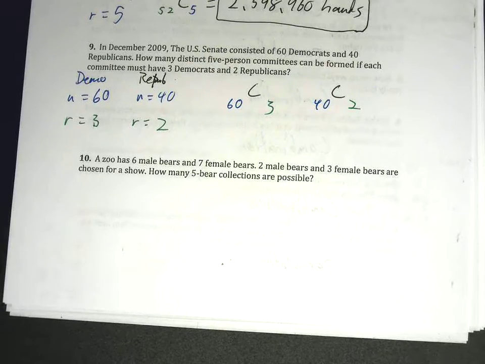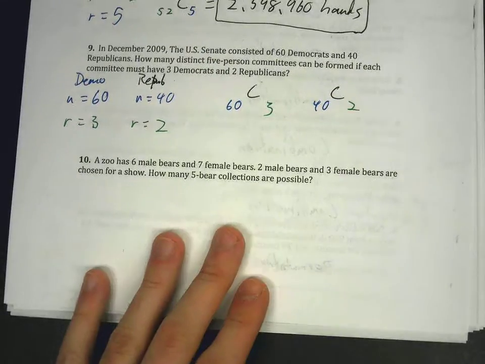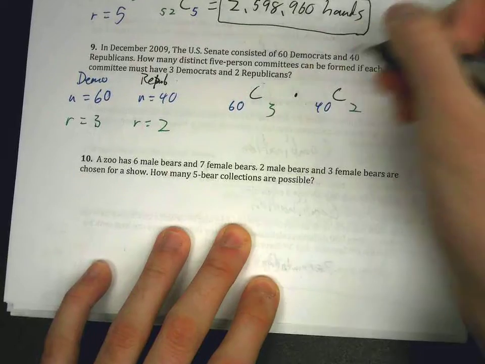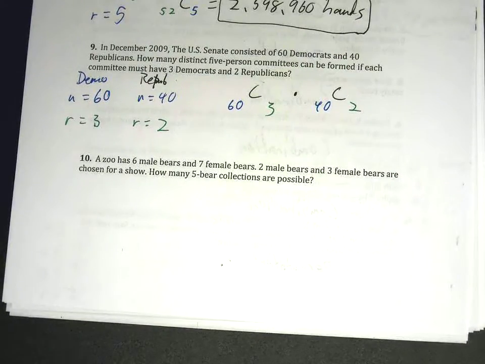So this actually goes back to the fundamental counting principle, where we actually multiply these by each other. So we're going to do 60C3, and then we're going to multiply that by 40C2.